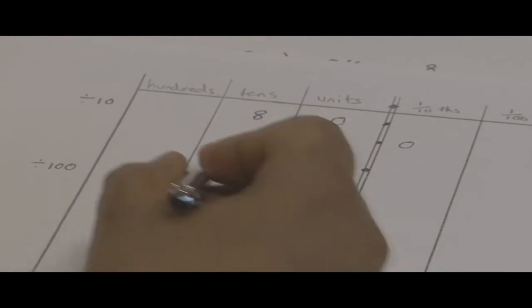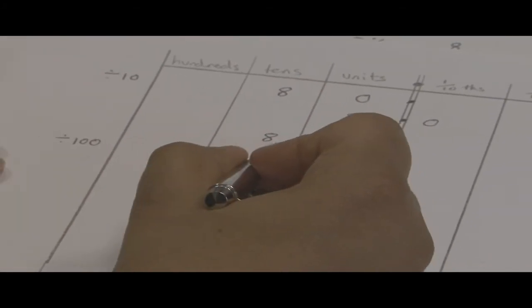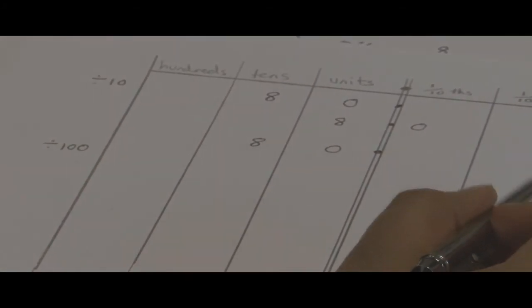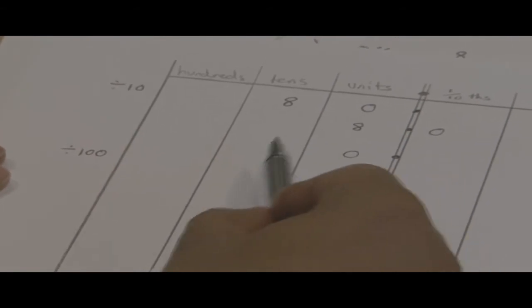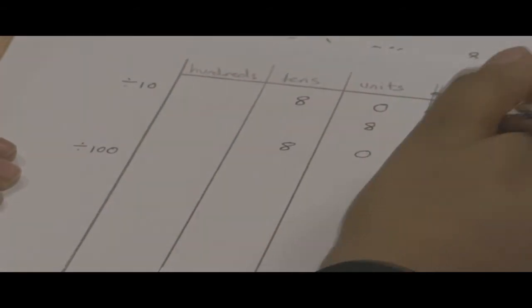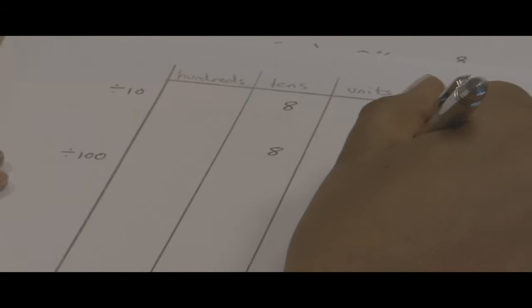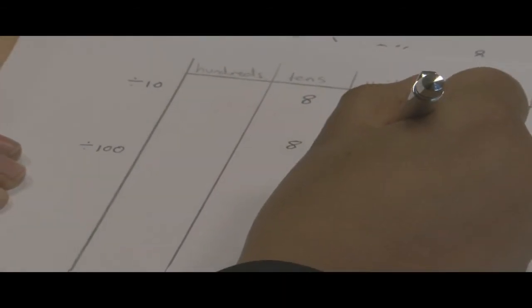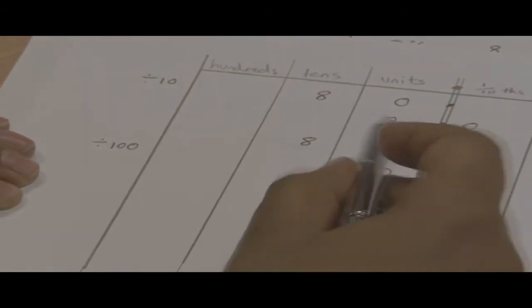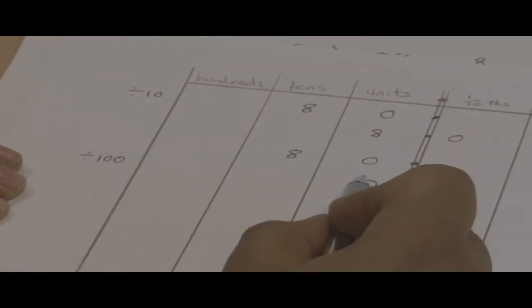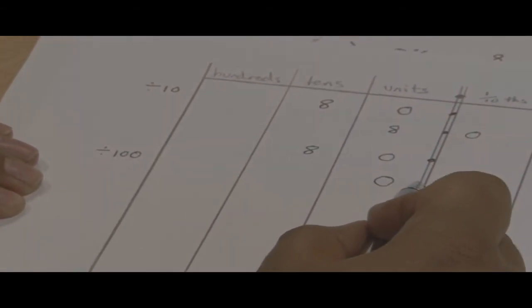When we're dividing by 100, the digits move 2 places to the right. So the 8's going to go 1, 2. That's where the 8's going to go. The decimal point stays where it is, and we put a 0 there. So 80 divided by 100 is 0.8.